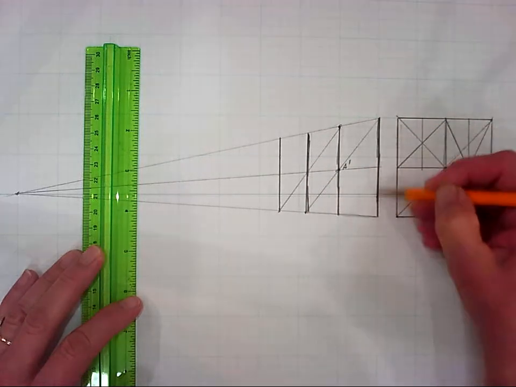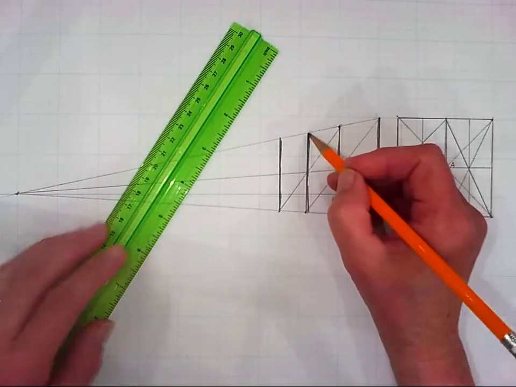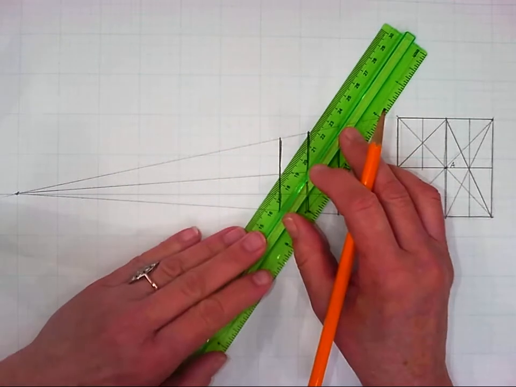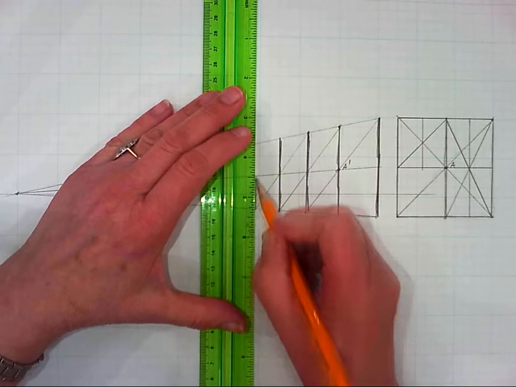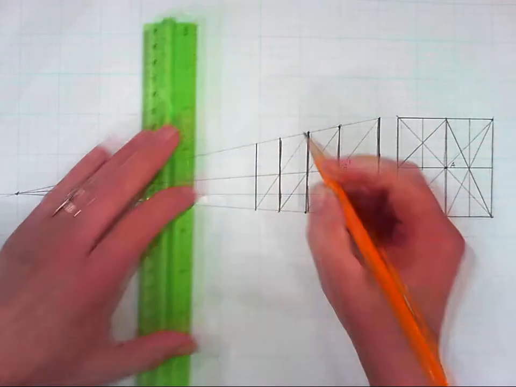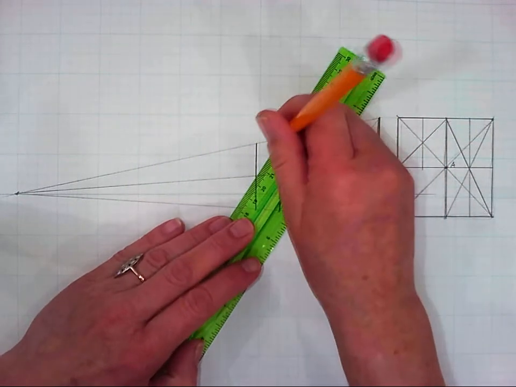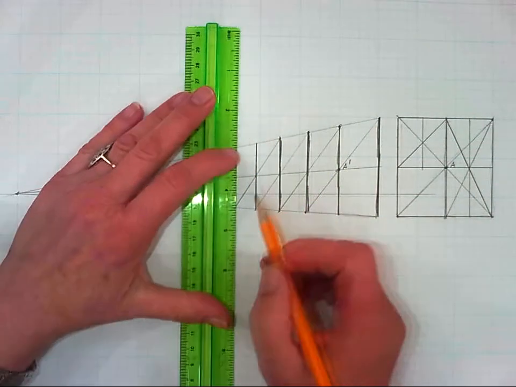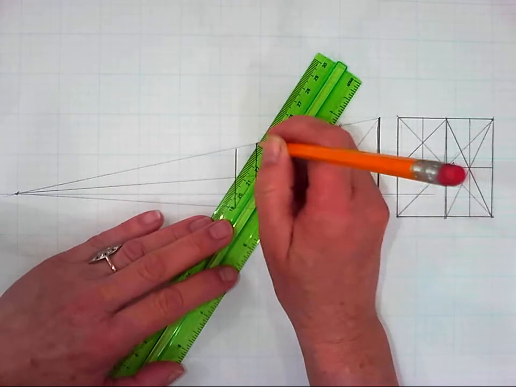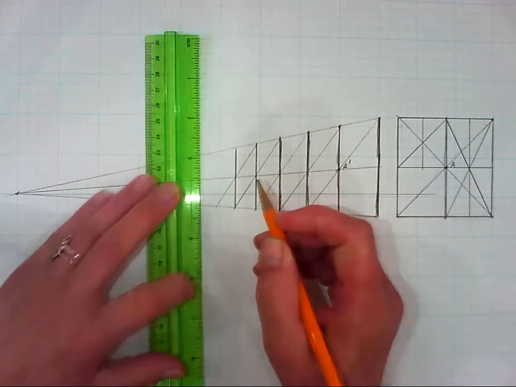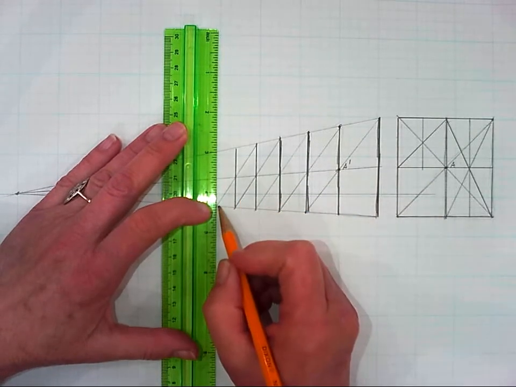So here are the posts. I'm kind of making them a little bit thicker and so on. So again, top, diagonal through the center, and here is the next post. Again, going to the top, drawing a line through the center, and here is my next post, and so on and so on. So just kind of keep on drawing those diagonals through the center, not the horizon line. The horizon line is below the center line.